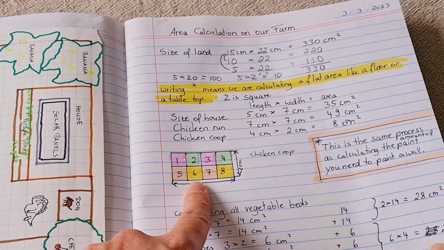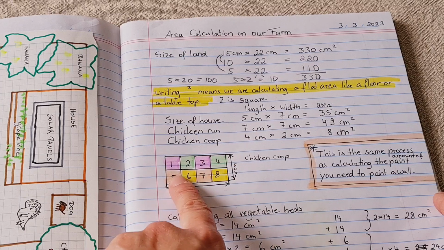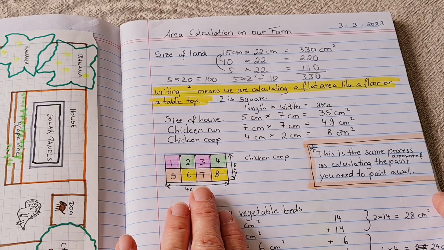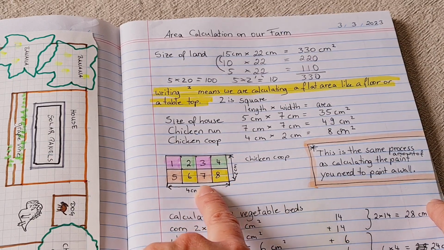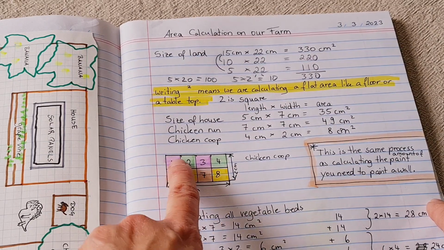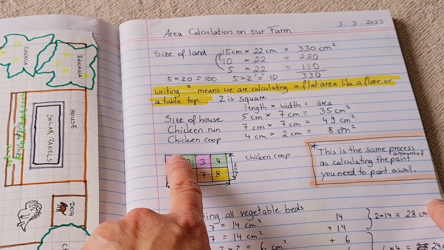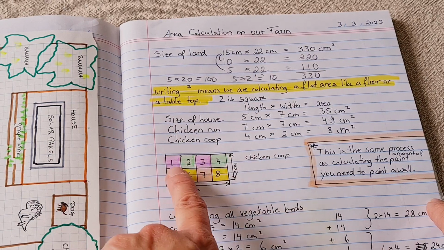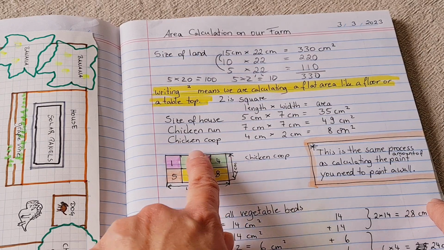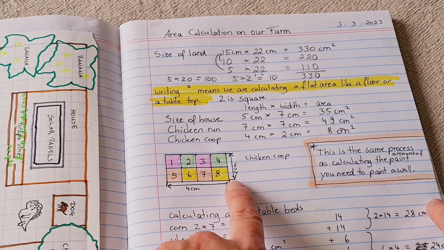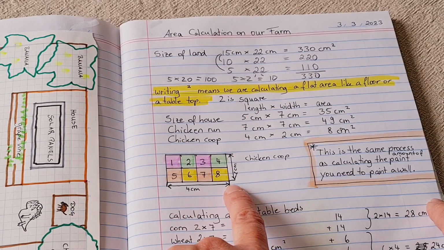So here is a little explanation on how this works. So this is how to calculate the flat area and how we end up with square centimeters. So here we have as an example 2 centimeters times 4 centimeters. So each of these little ones is 1 square centimeter. And in this area we can fit 1, 2, 3, 4, 5, 6, 7, 8. 8 square centimeters fit into this area. So the solution to 2 centimeters times 4 centimeters is 8 square centimeters.